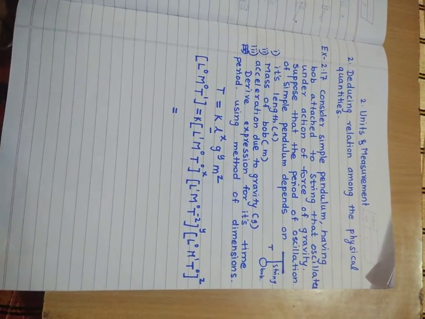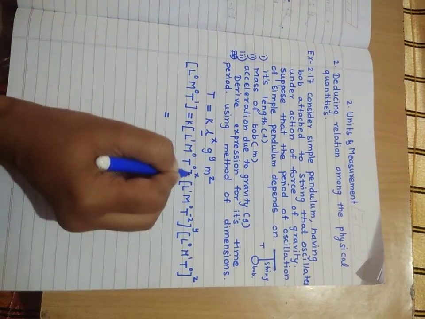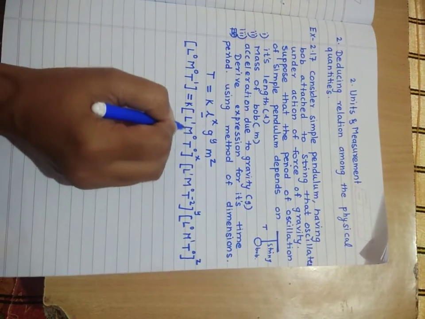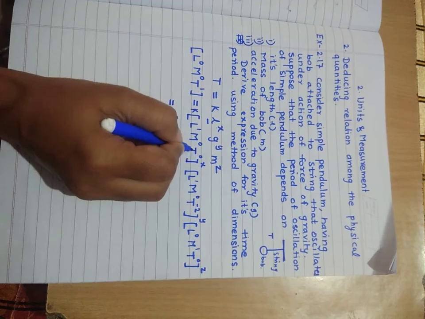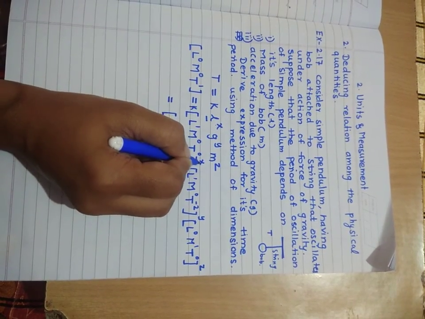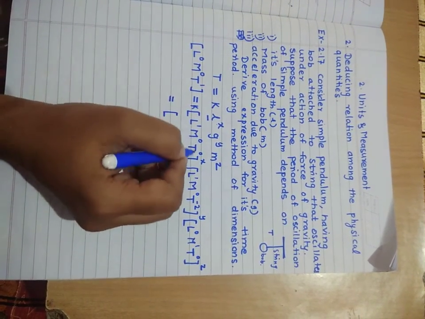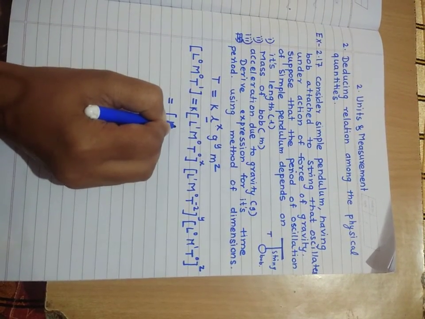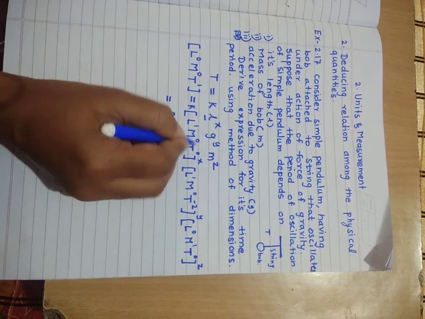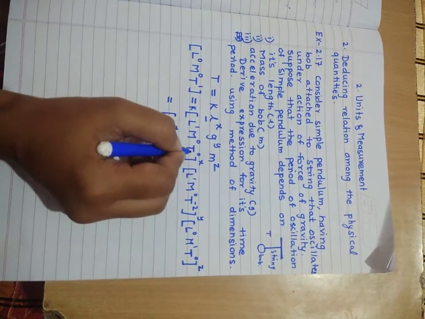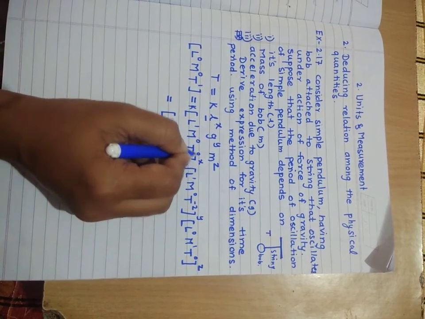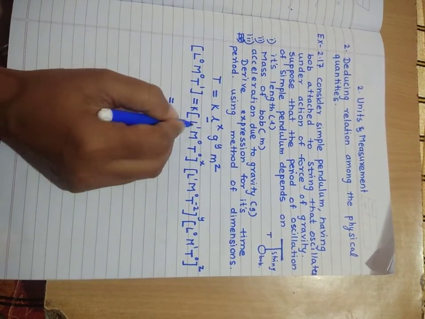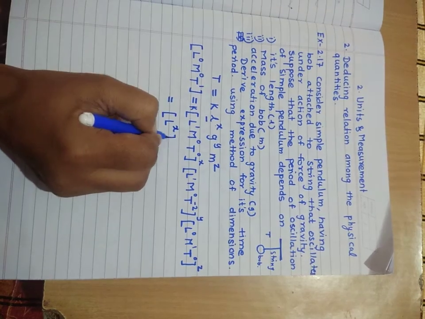What do we have to do now? See, the first term, L raised to 1, M raised to 0, T raised to 0. What is present here? The x is present. Okay. So how can we write it? 1 into x is what? L raised to x. 0 into x is 0. T raised to 0 into x is 0. Okay. So here we are writing only L raised to x, isn't it?